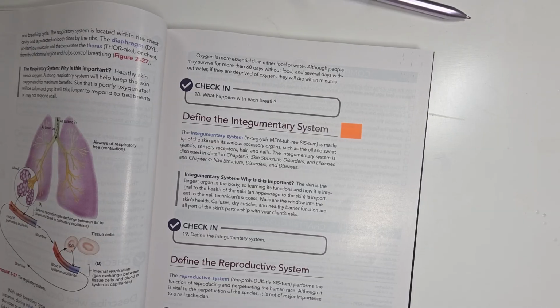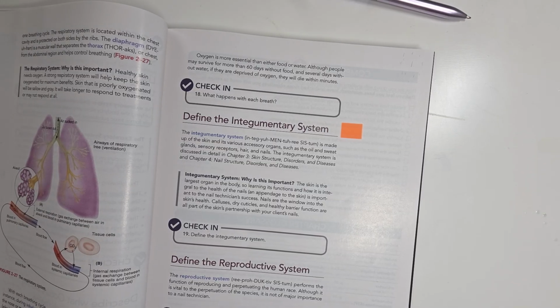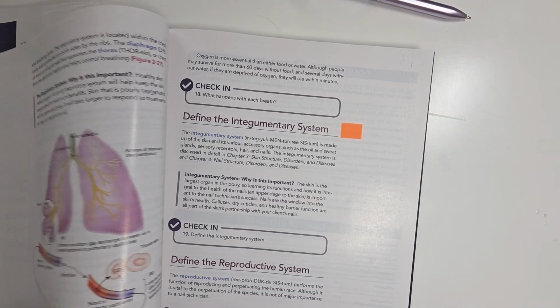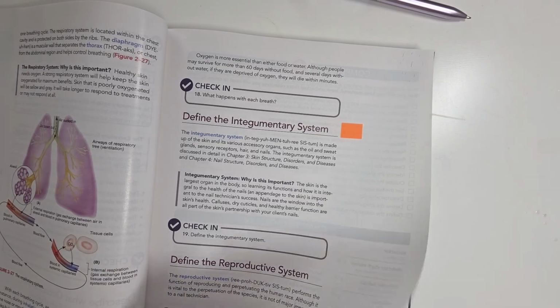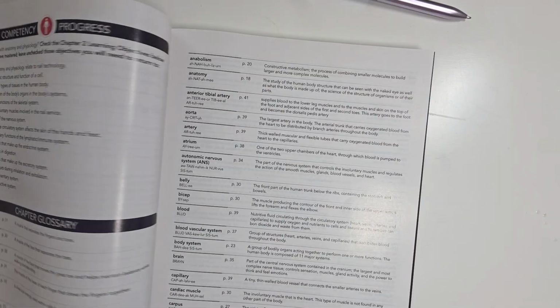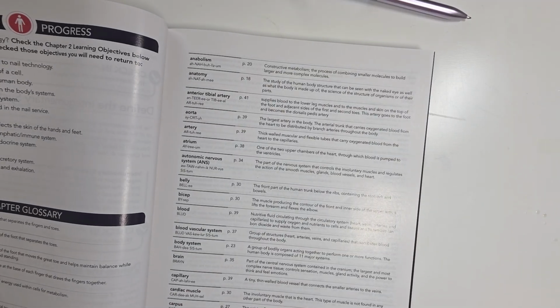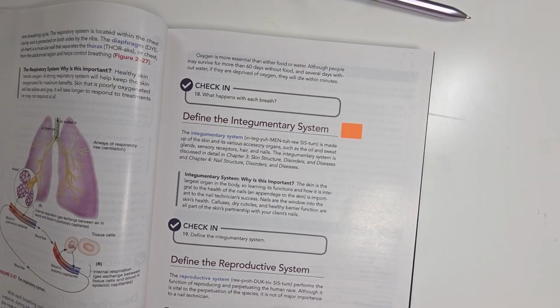We are continuing Chapter 2, starting on page 47. And this goes into the glossary. That was poor planning on my part in the previous video. I should have just finished this page, however, I did not. We will do the competency progress and part of the glossary in this video, then it will continue in the next.